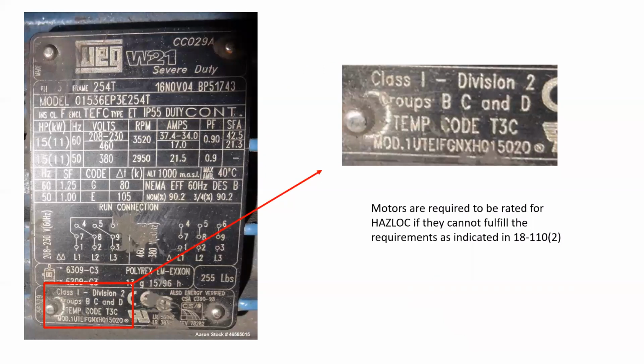Motors are required to be rated for HAZLOC if they cannot fulfill the requirements. So this cannot fulfill the requirements, and due to that, it has stamped on it that this is an explosion proof, class 1 div 2. It's rated for hazardous location use.